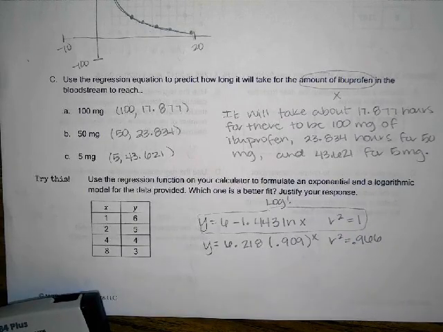Okay, how do your brains feel about the regression? Pretty good? Okay. I'm going to hand out the practice assignment.